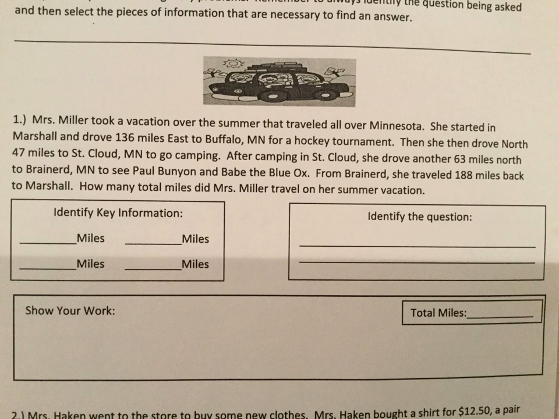Sometimes I would even recommend reading it twice. So if you want, you can go ahead and pause the video right now and reread the problem to yourself. Okay, I'm going to move on and do step number 1. I'm going to go back and identify my key information. Now remember, some of these problems can get tricky because they might give you more information than needed. So make sure you're picking out the key information.